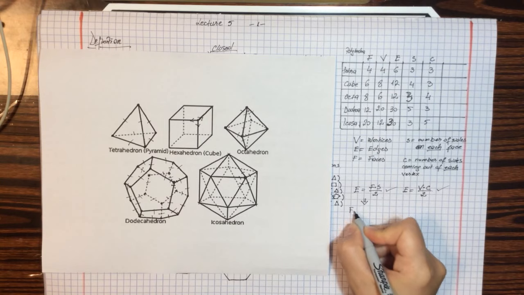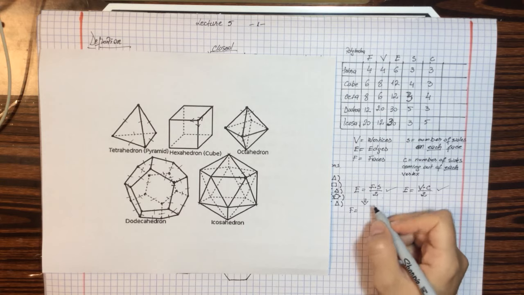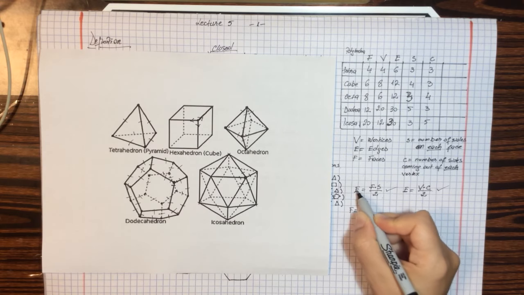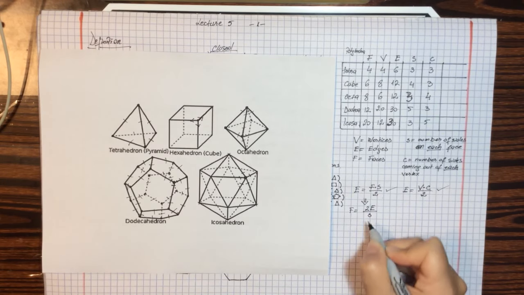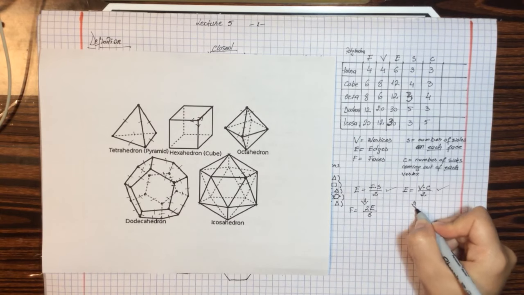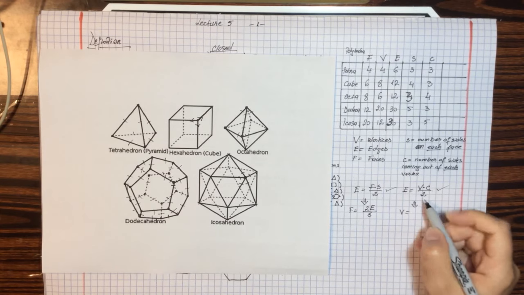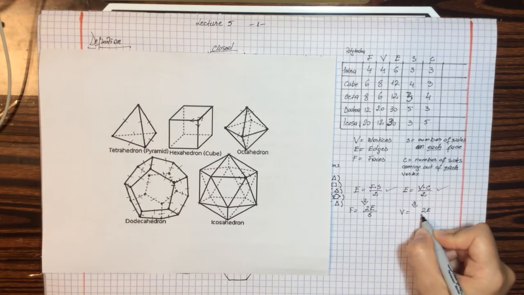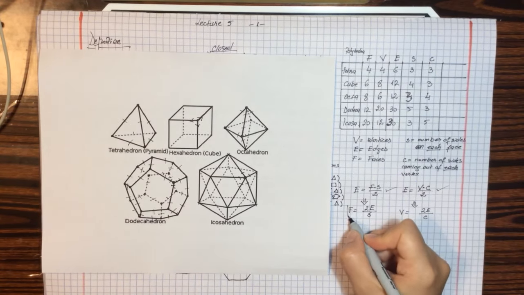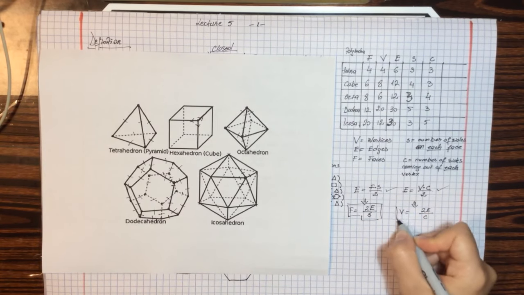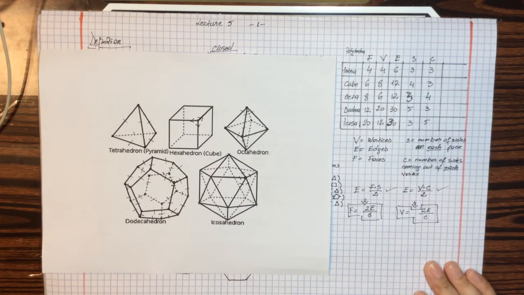So from here, the number of faces is equal to 2 times the number of edges divided by s, the number of sides. And from this formula, here I can solve for vertices. Vertices here is equal to 2 times the number of edges divided by the number of sides that emanate from each vertex. So I shall use these two formulas shortly.